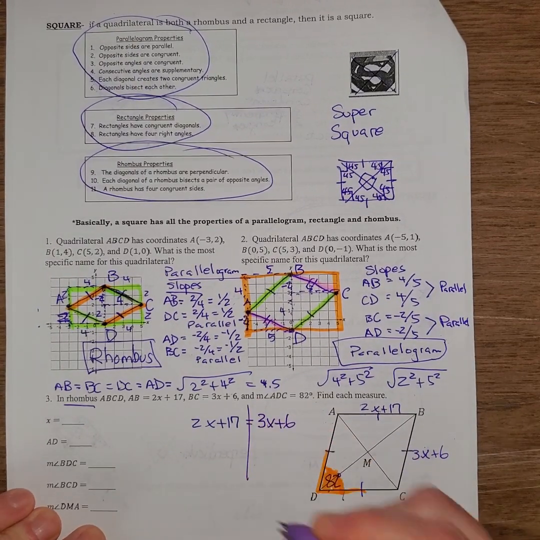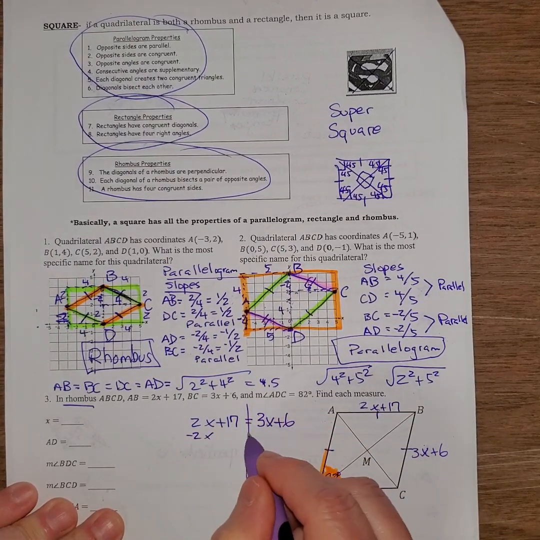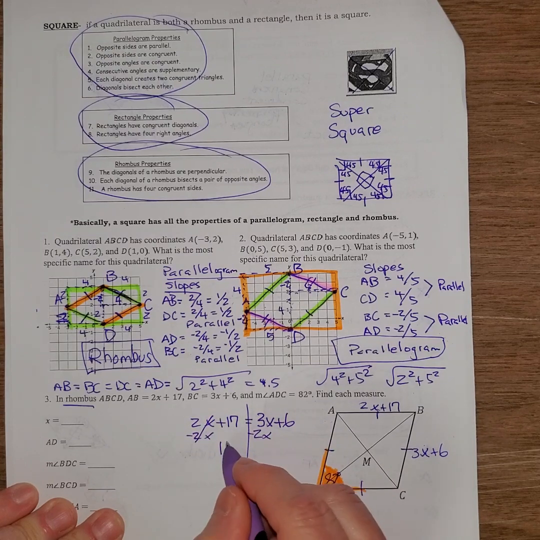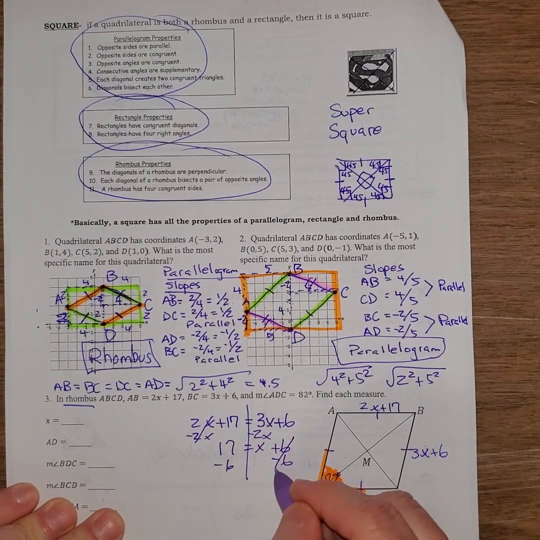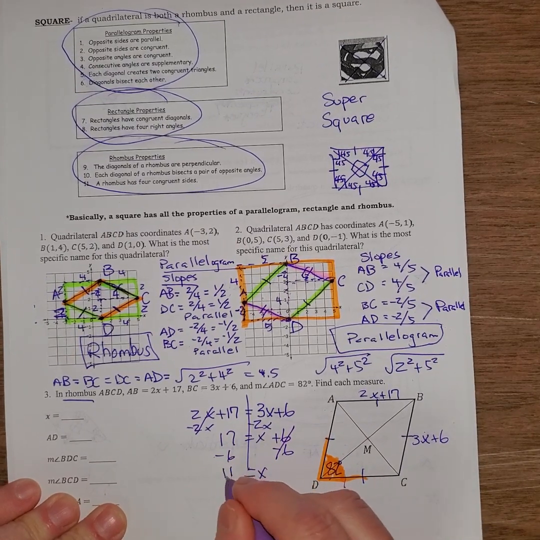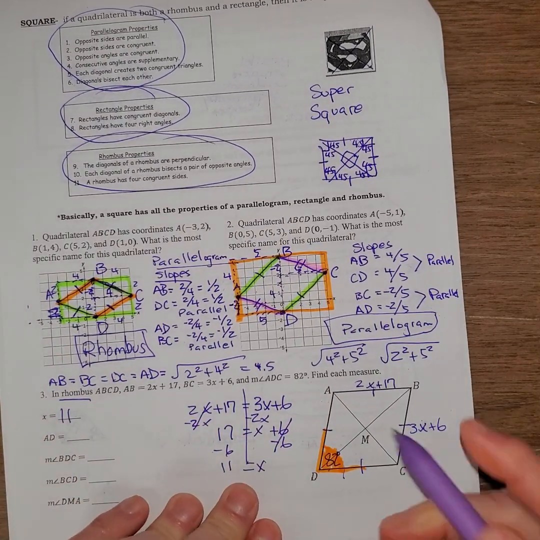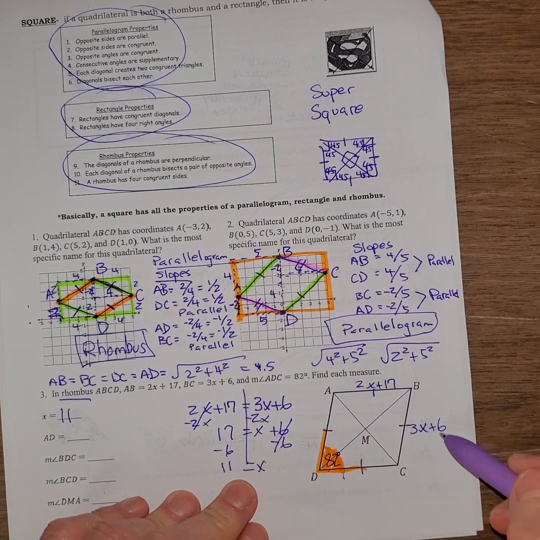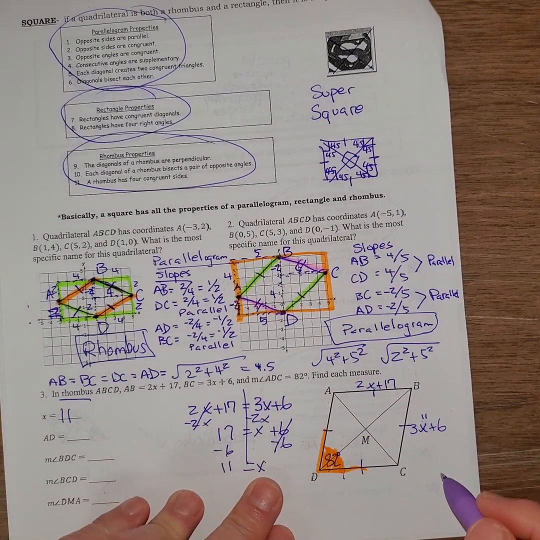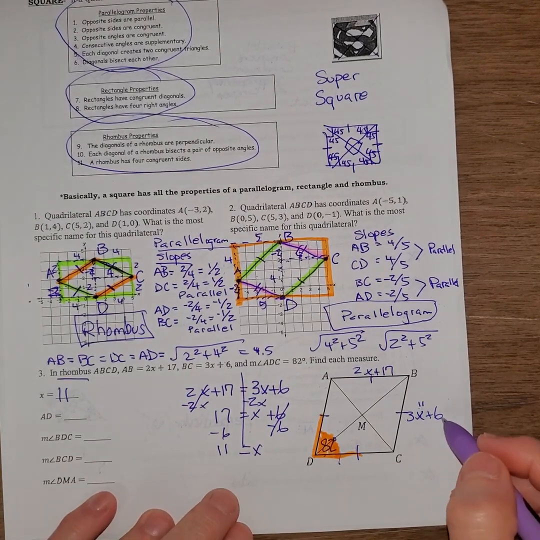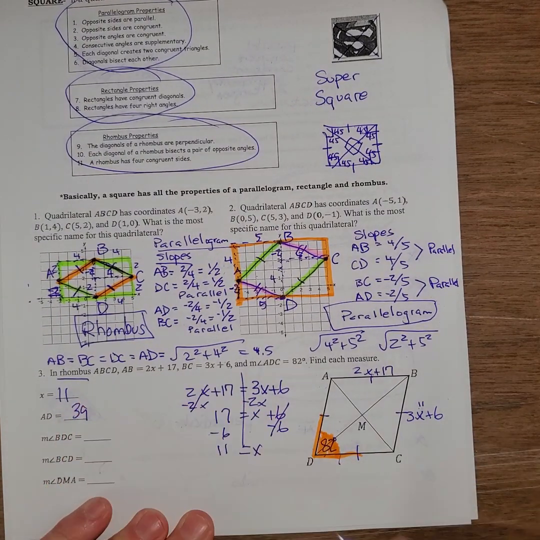Okay, so I subtract 2x from both sides, and I get 17 is equal to x plus 6. So I subtract 6, and I get x is equal to 11. Okay, so that's 11. Now AD is the same as this one. So if I plug 11 in there, 3 times 11 plus 6 is 39. Now BDC.